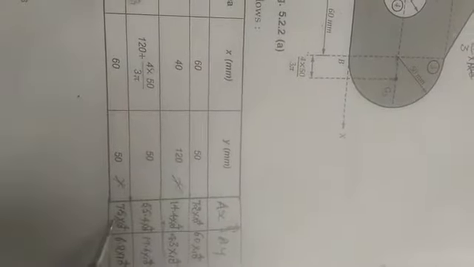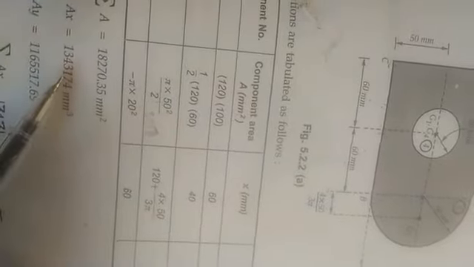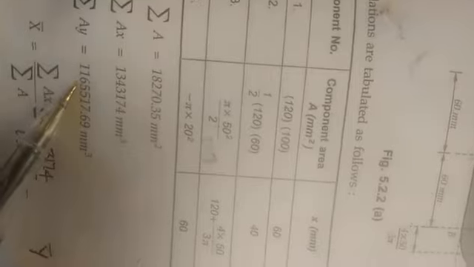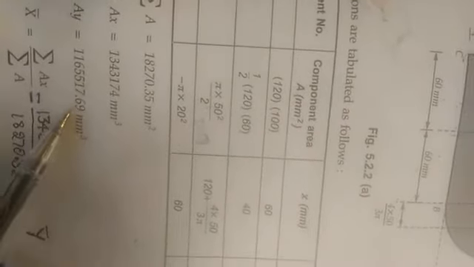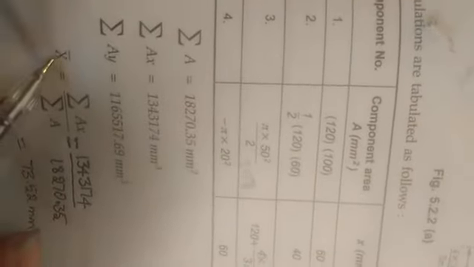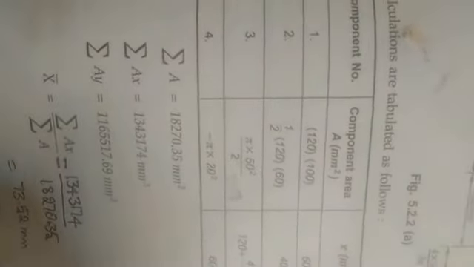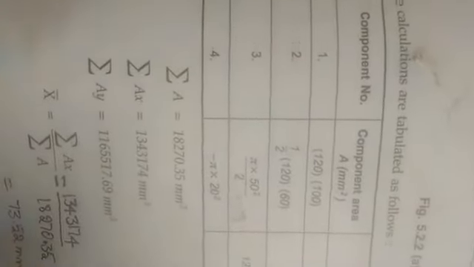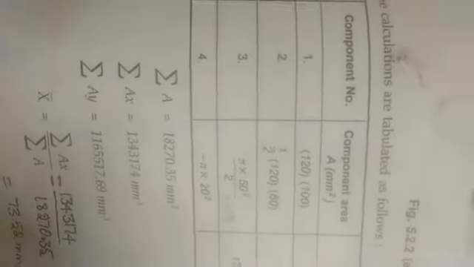After adding all the ax together, you get around 1343174 mm cube. Next, adding all the ay together, you will get around 1165517.69 mm cube. Next, you have to find x bar and y bar. x bar is equal to the summation of ax divided by the area. y bar is similar.